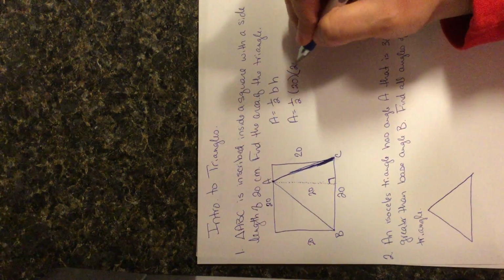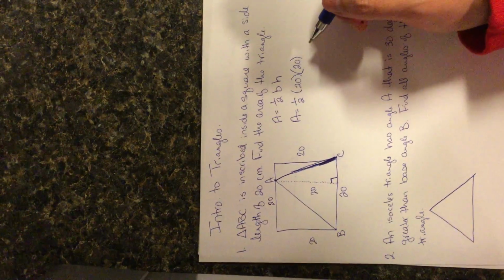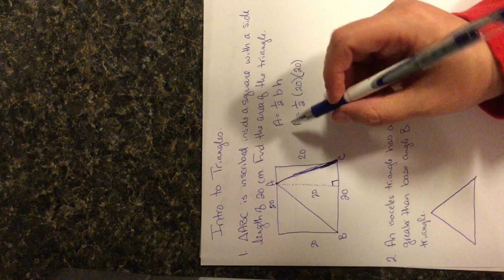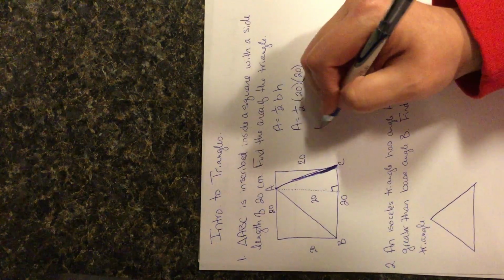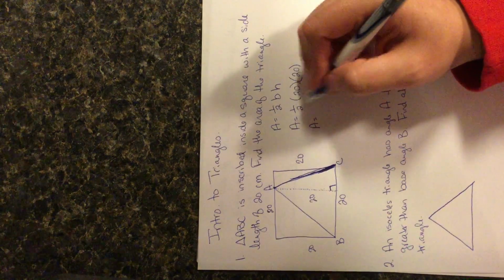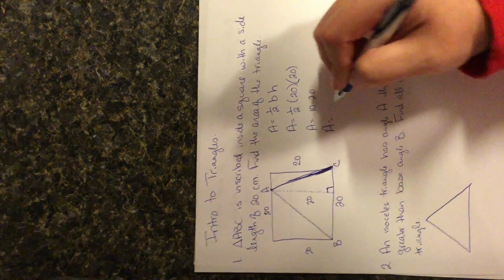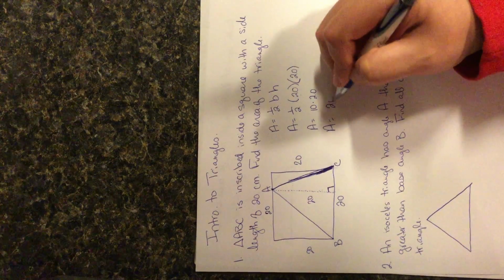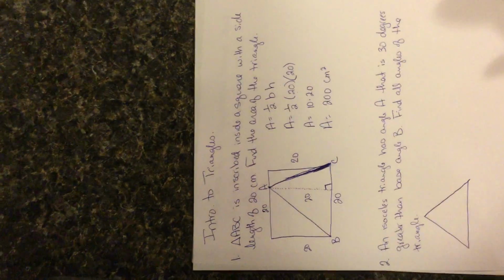So we have 1/2 base, which we know is 20, and height also has to be 20. So 1/2 times 20, if you want to do it in steps, or you can do it all at once. You've got 10 times 20, which is 200 centimeters squared.